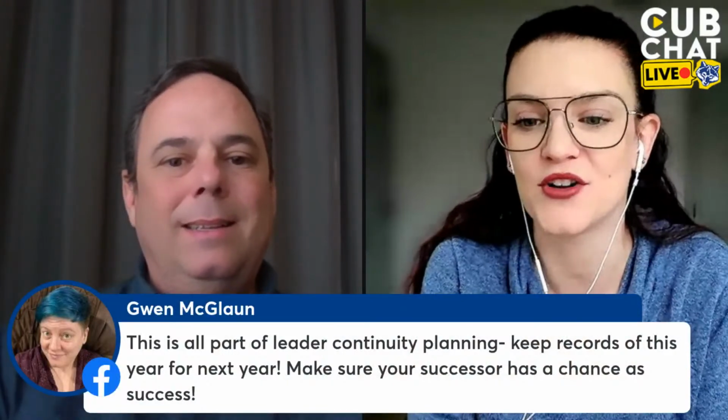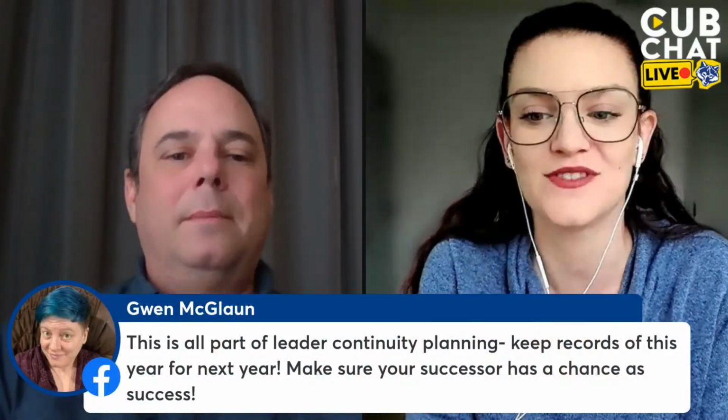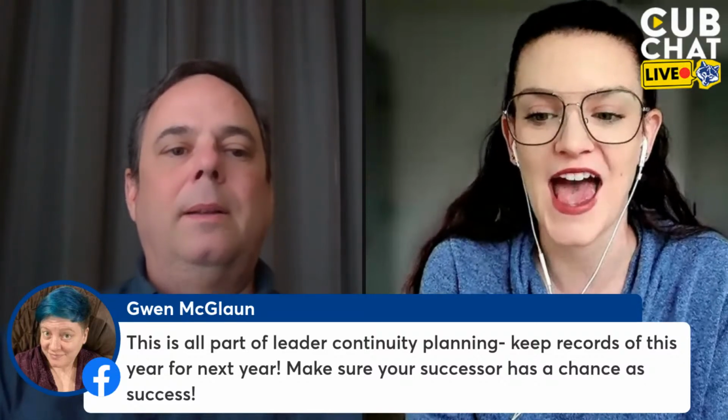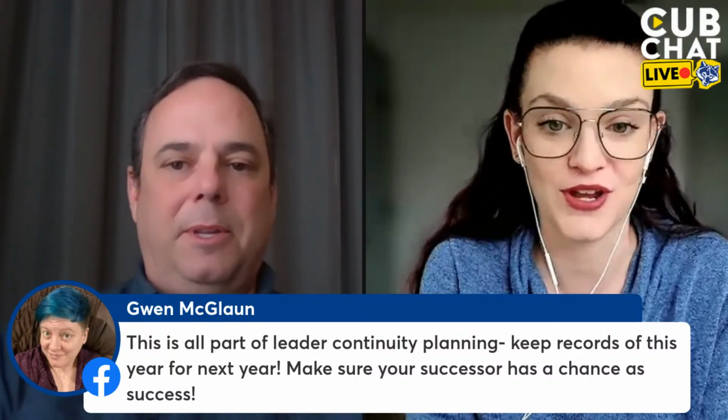We're only on step 2 of 4, but she's saying this is all part of leader continuity planning. Keep records of this year for the next year. Make sure your successor has a chance at success. Great point for lots of reasons. Yes, you do want to keep good records of what we planned. A simple task is to take your pack calendar from last year and go month by month and say, what did we do each month as a pack?